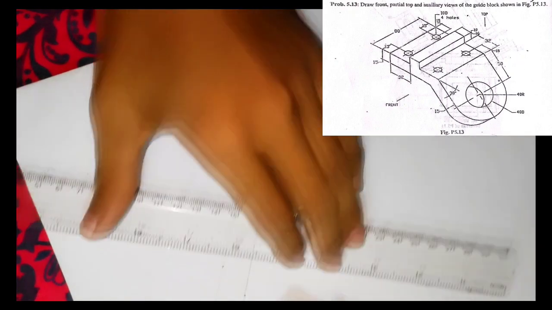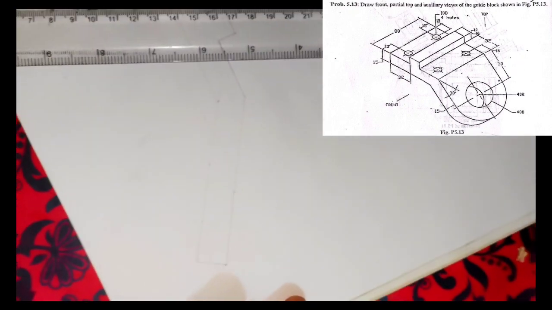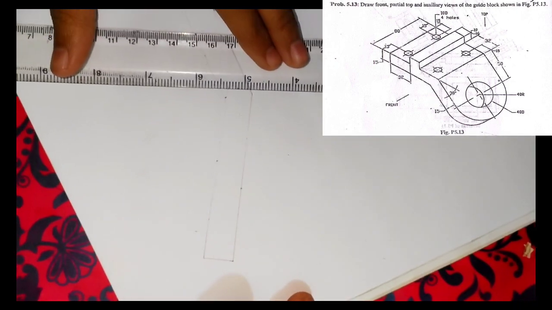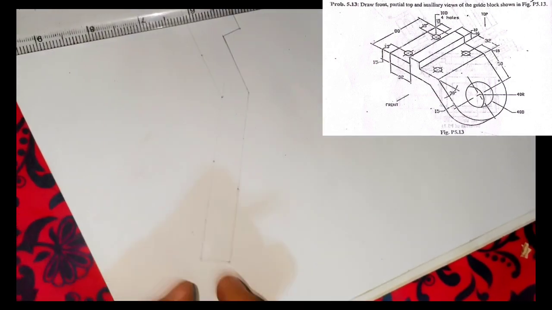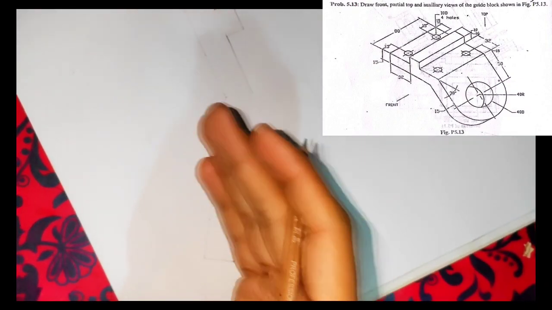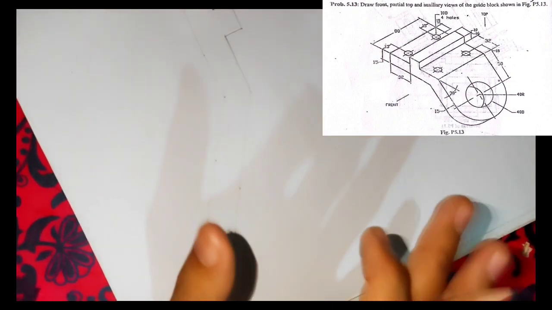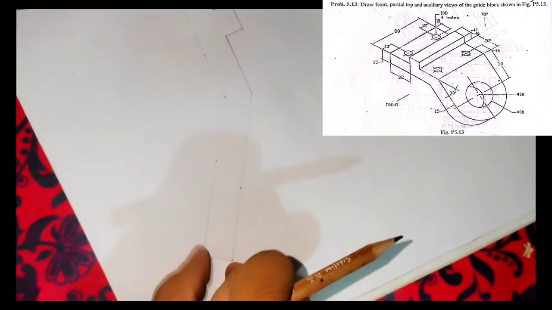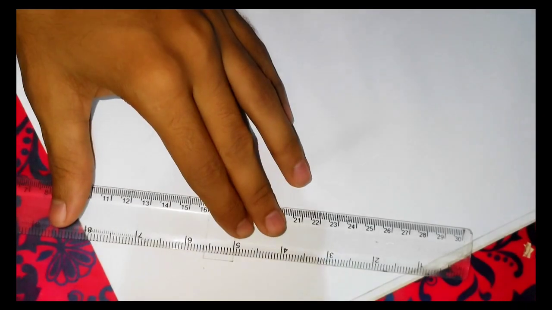And here we also see that it's almost parallel with this one. See, almost. But it should be fully parallel, but it can be a measurement mistake or drawing mistake on my part. Whatever, it should be parallel with this one. I hope you get it, this one.